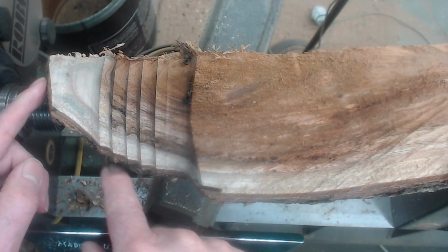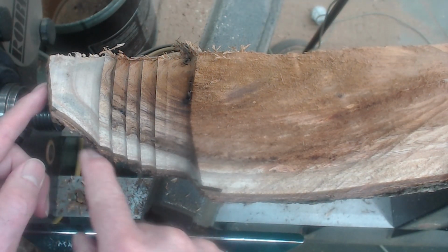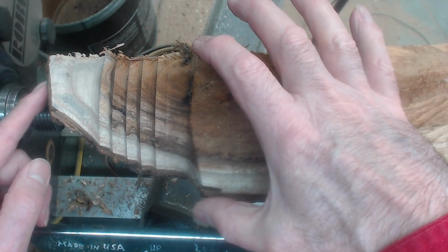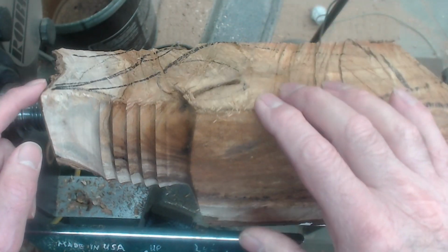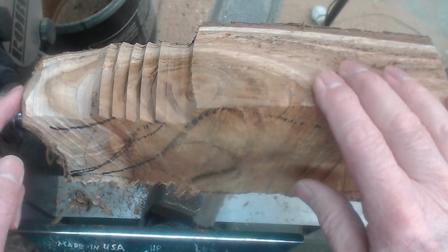So you can see the top of the shape of my natural edge, and my largest diameter is going to be down here. And so we're just starting to rough it out a bit.